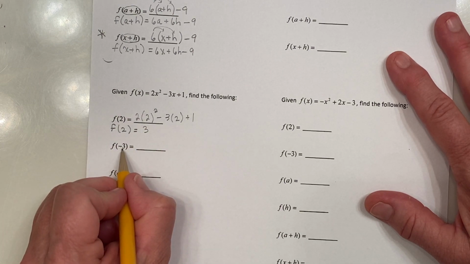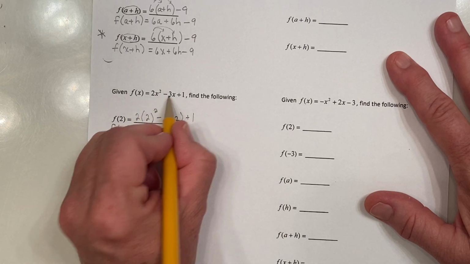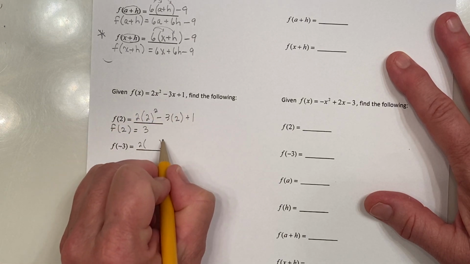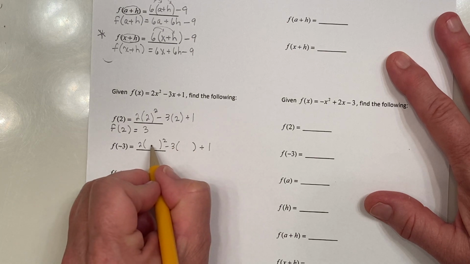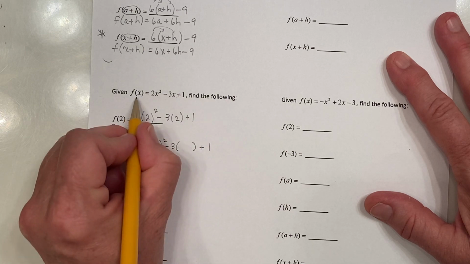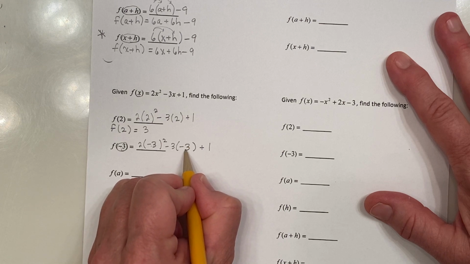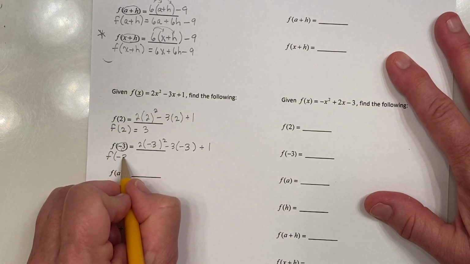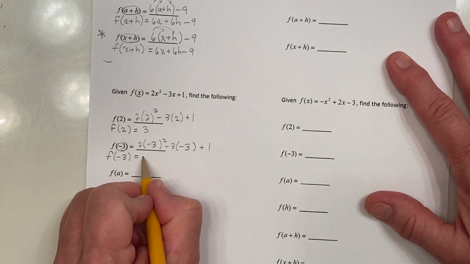All right, let's try another one. What's the function up here now, this quadratic equation, evaluated when x is negative 3? So notice that my parentheses here represent the x's that are here, but my new x, instead of this x, is now negative 3, here and here. We'll go to the calculator, we'll do all this work, and we end up with 28.